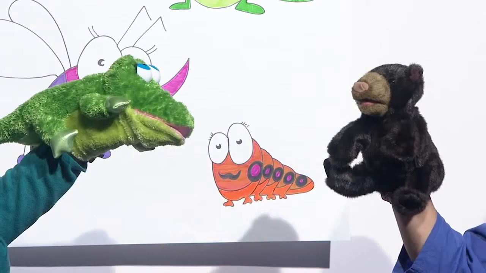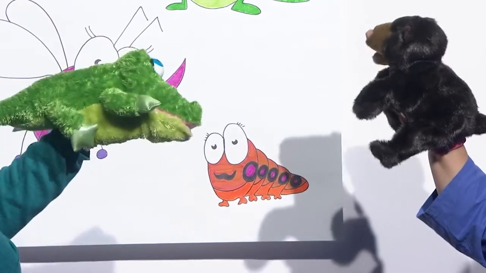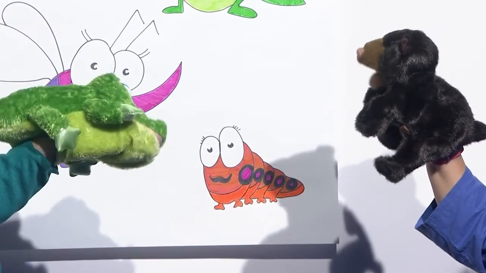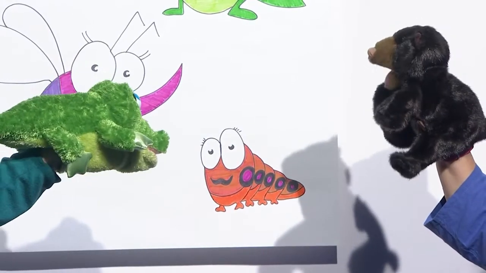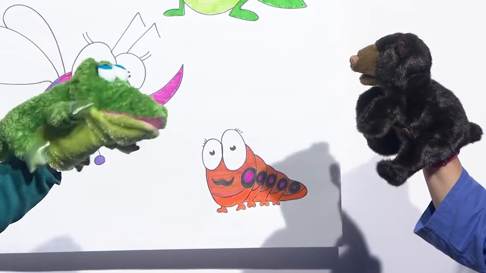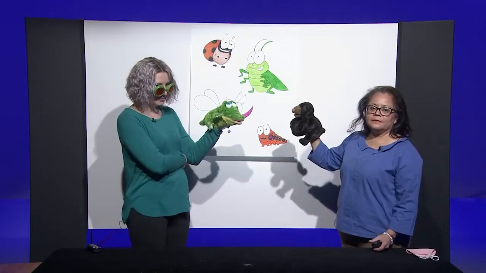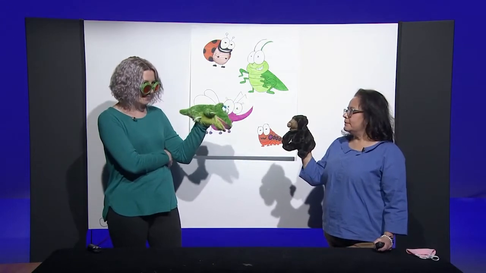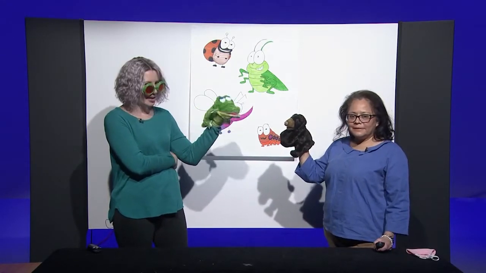Hey, Allie, look at this. What is it, Bud? It looks like a bug. I bet it has to do with today's book. Maybe Miss Leanne and Miss Sandy can tell us more about it. Hey, Bud and Allie, how are y'all today? Hi, Miss Sandy. Miss Sandy, is this picture what we will be learning about today?